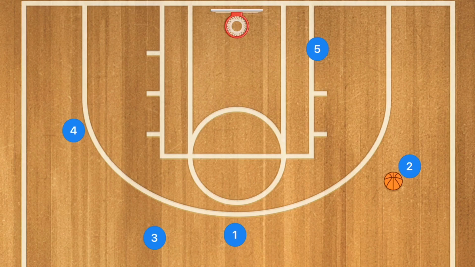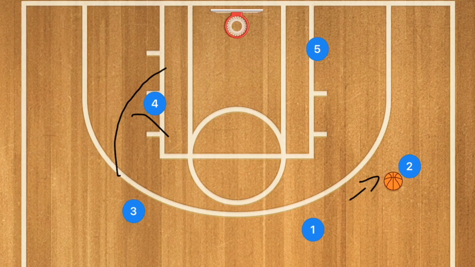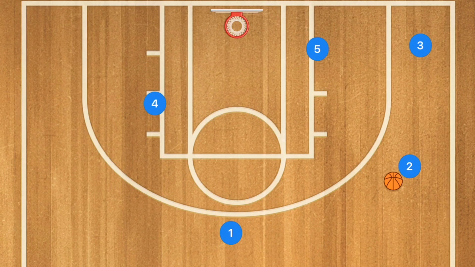And then another option is player one passes to player two, player four goes down where he would initially be, sets that screen for player three using player five as a staggered screen, and then pops out into that triangle.